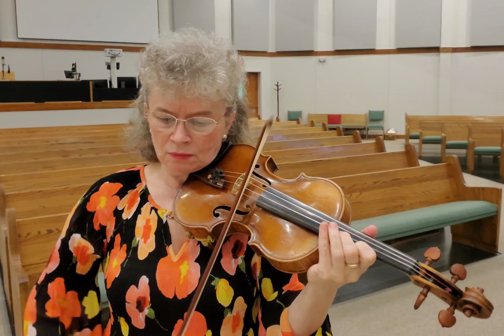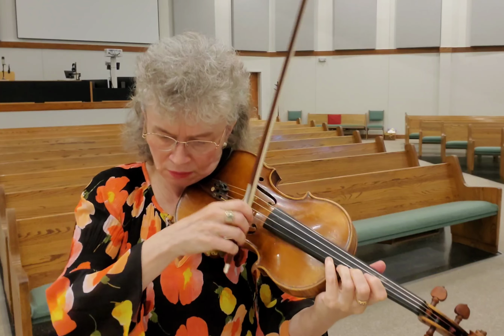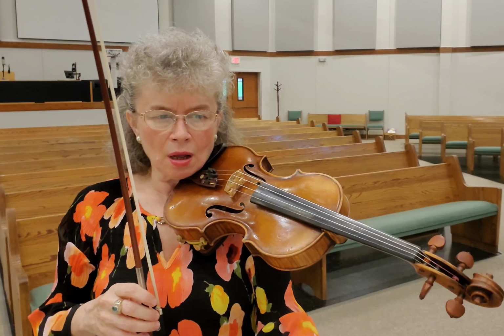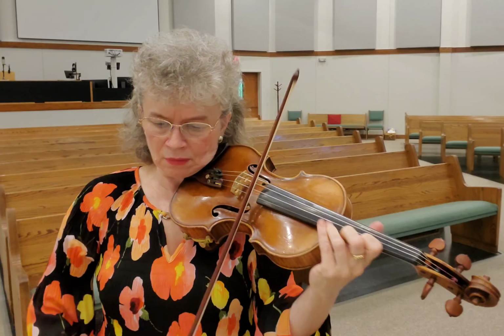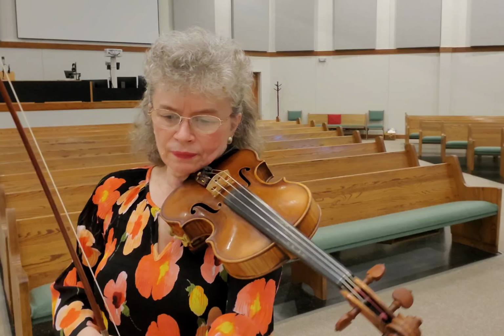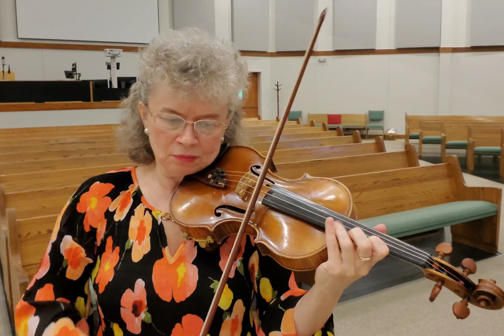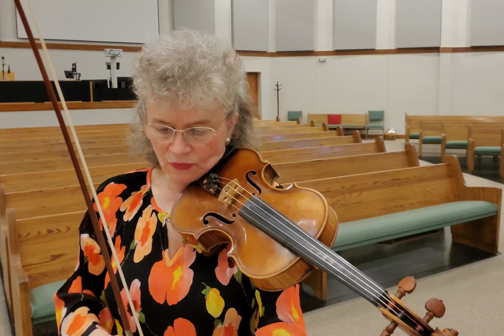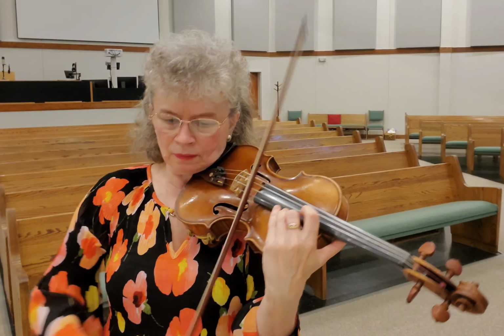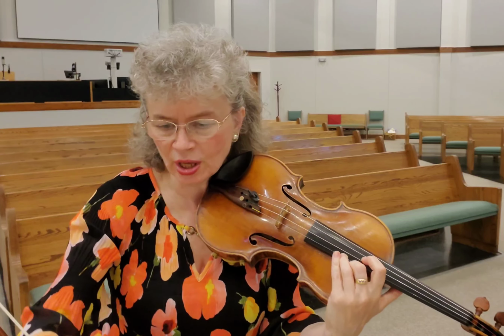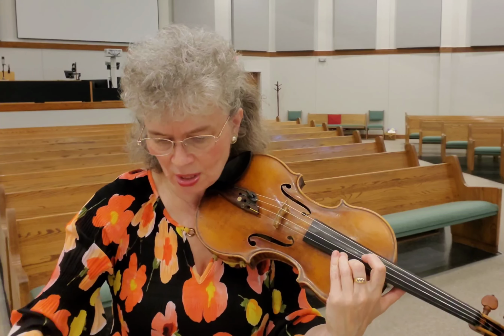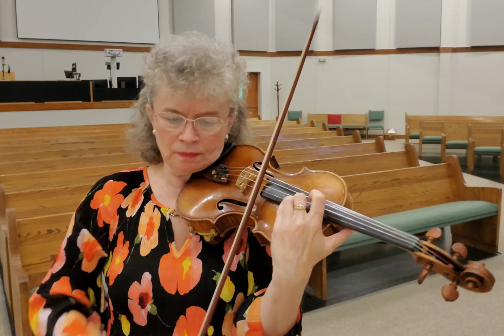Four notes. Let's see. You could do a harmonic up there. Doesn't feel right. Let's see. So this is after K. 1, 2, 3, 4, 5. Sixth measure.